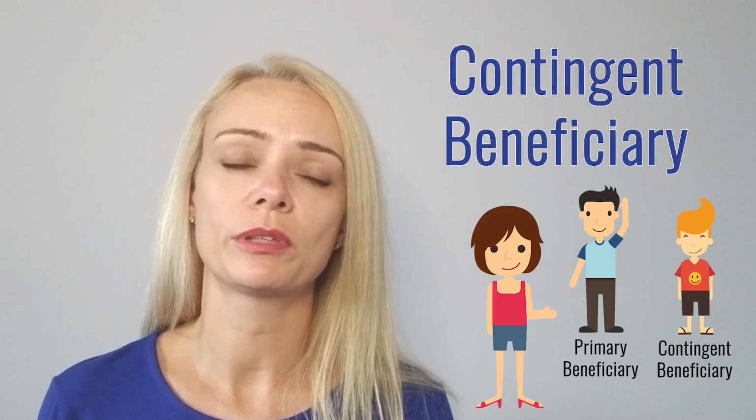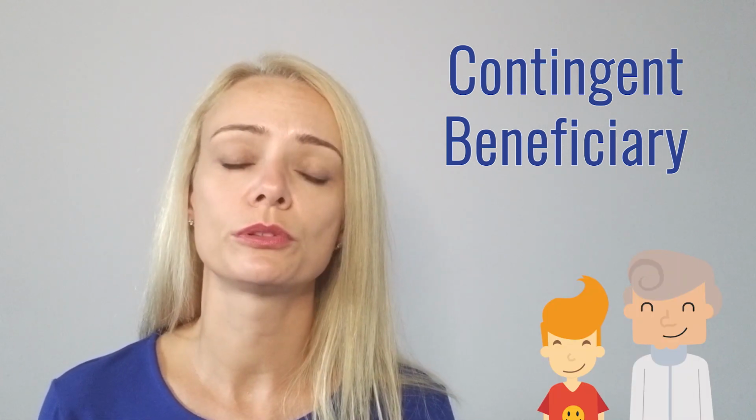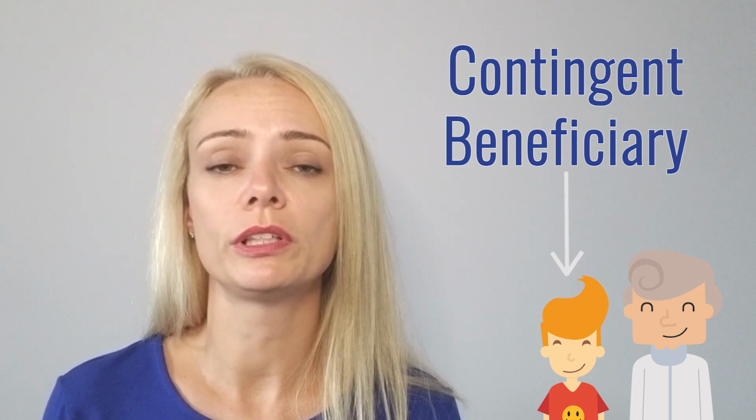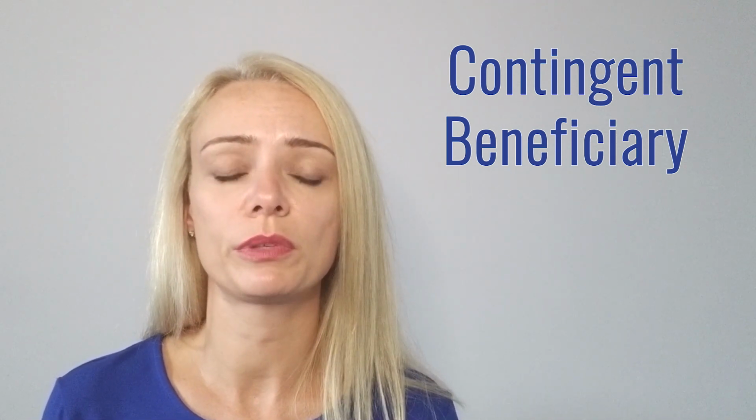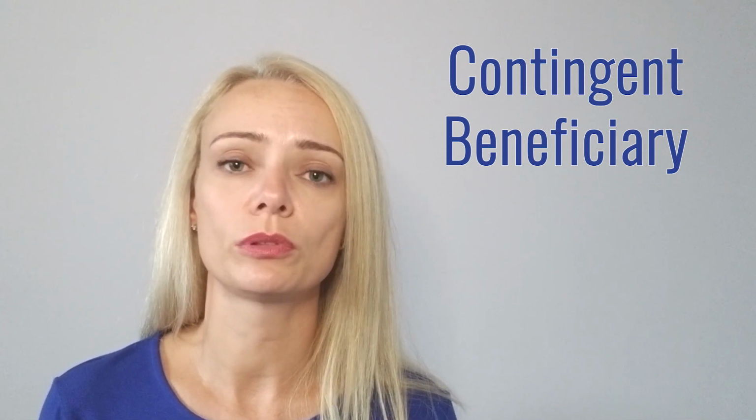A contingent beneficiary is somebody behind your primary beneficiary. So to give you an example, let's say a mother and a father are traveling together and the child is being left with grandparents. God forbid if something happens to the person insured and the primary beneficiary at the same time, the child would be the contingent beneficiary on your life insurance policy. So the contingent beneficiary basically receives the proceeds only if the primary beneficiary is no longer able to receive the proceeds on your contract.